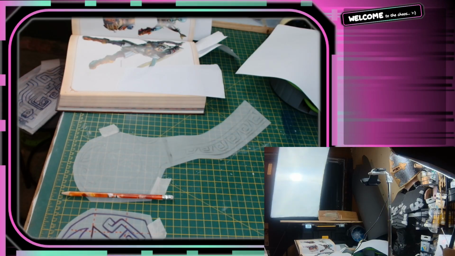Let me Google it. Right. Yeah, see, that's low on there. Yeah, that's much lower on that.